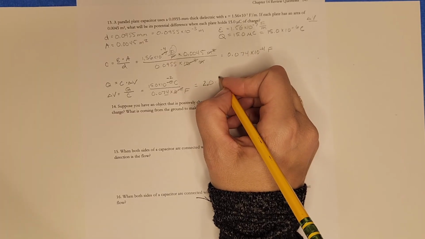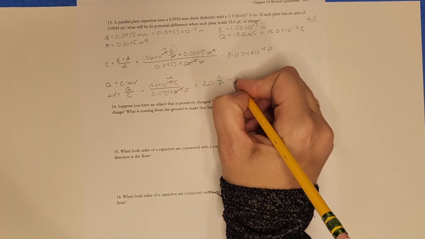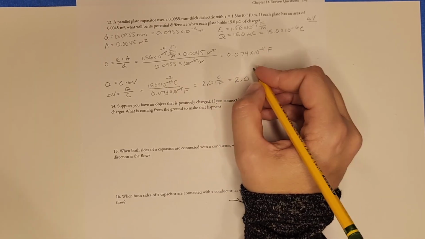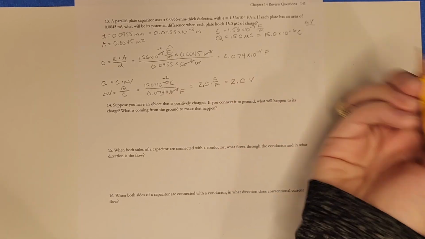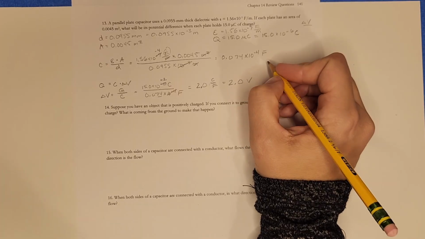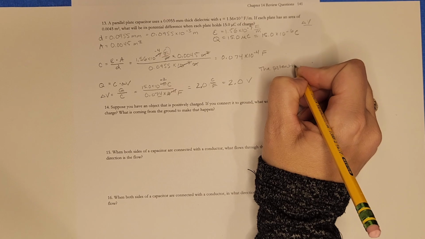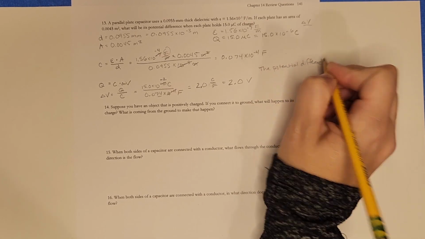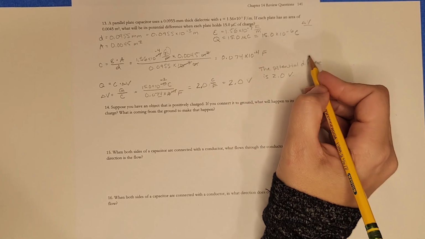So 2.0 coulombs per farad, which we do need to convert, since we are just solving for the potential difference, to what our unit for potential difference is, which is the volt. So the potential difference is 2.0 volts.